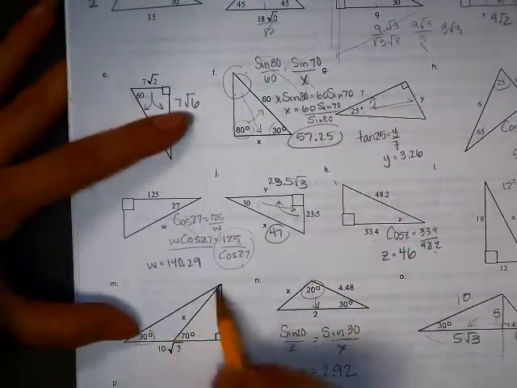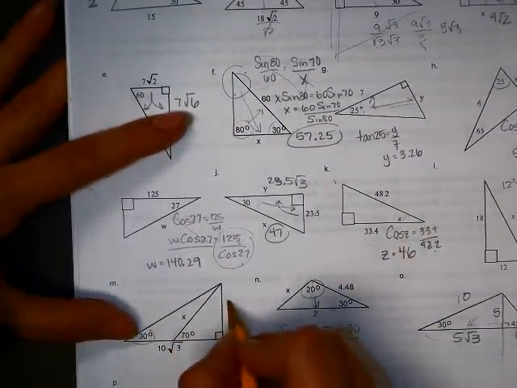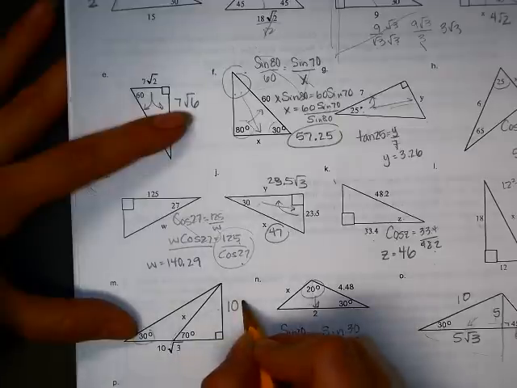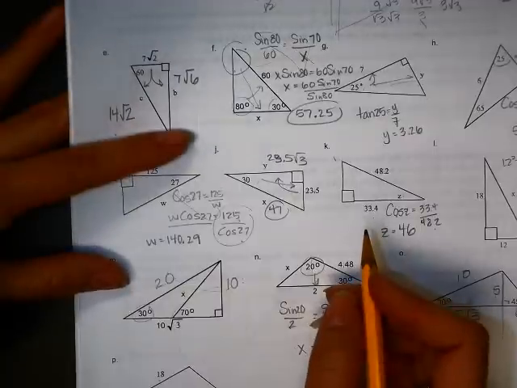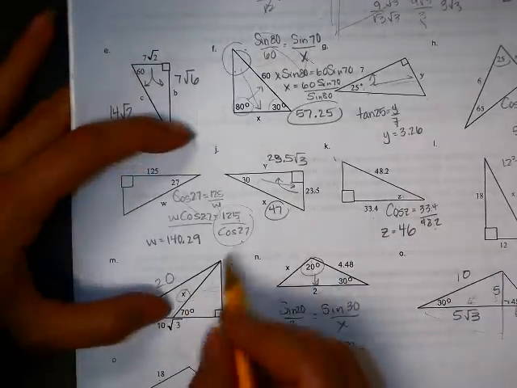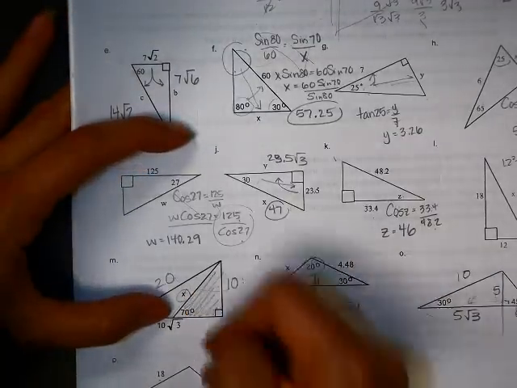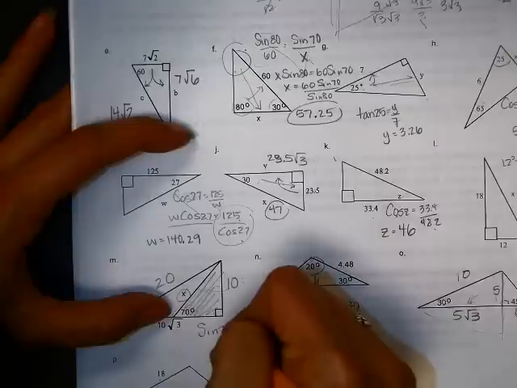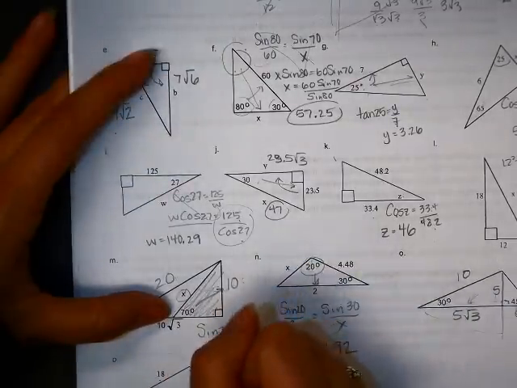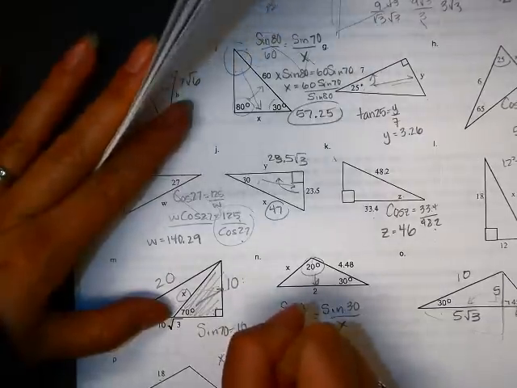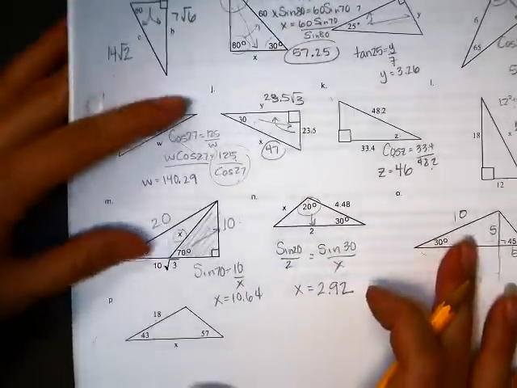So, oh, 30, 60, 90. Cool, didn't even see it. So this is the 10. So 10 root 3, so divide by root 3 to get 10. And then this one here is 20, but what am I even trying to find? Oh, this guy here. So now I'm going to need to use what, sine? Because it is the one across from it over the hypotenuse. When you plug that in, you should get 10.64.